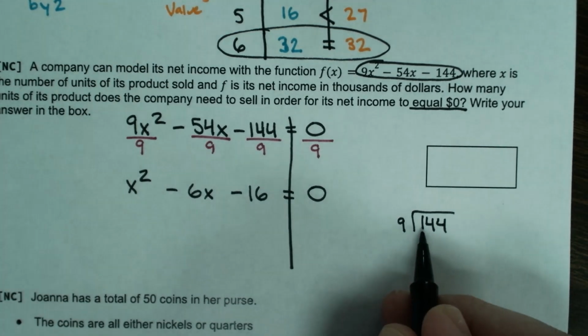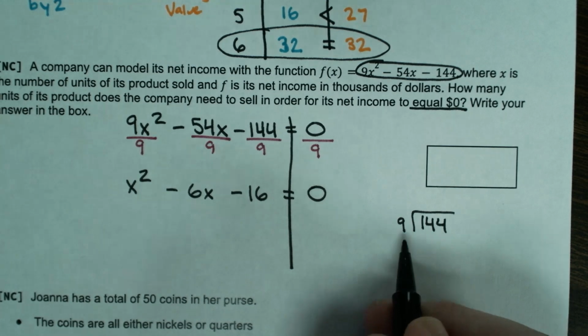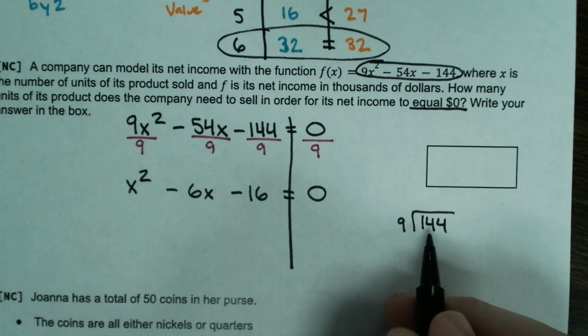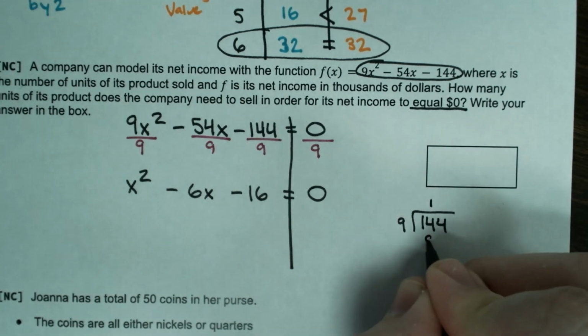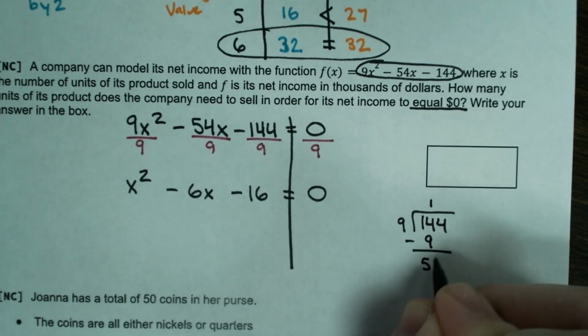Does 9 go into 1? No. Does 9 go into 14? Yes. When I say go into, how many times does 9 go into 14? 1. 14 minus 9 is 5. Carry down the 4.